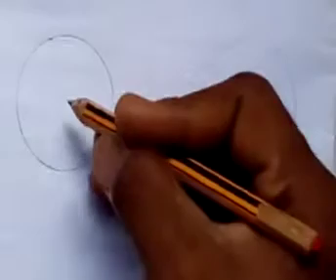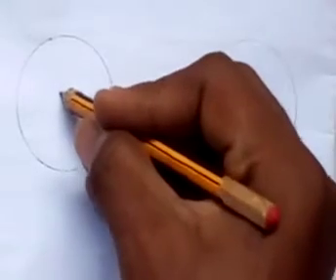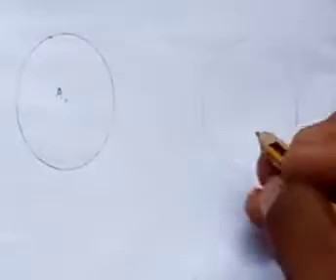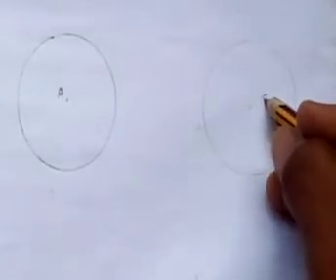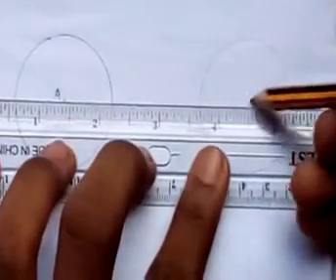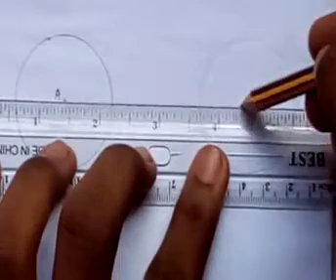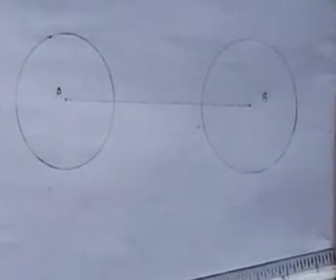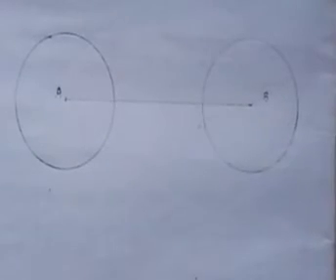So now this is the center of the first circle, let's call it A. And this is the center of the second circle, let's call it B. So what we have to do is to join the centers A and B. So I'll use the construction line for that. Join A to B.